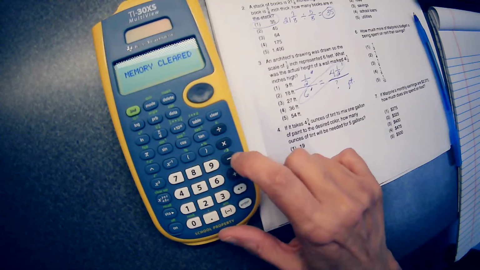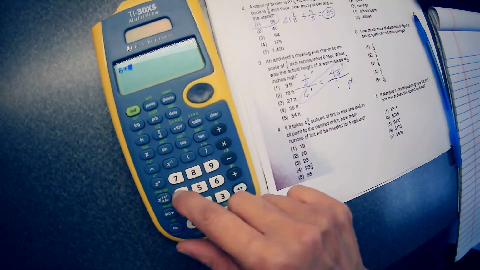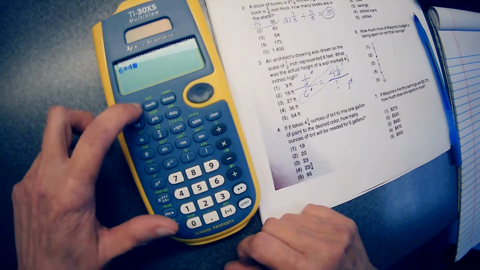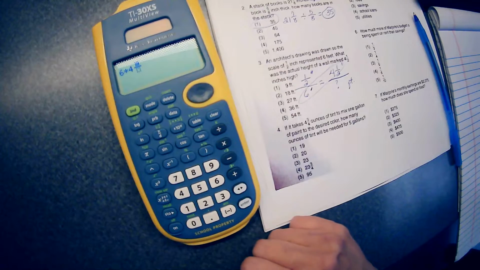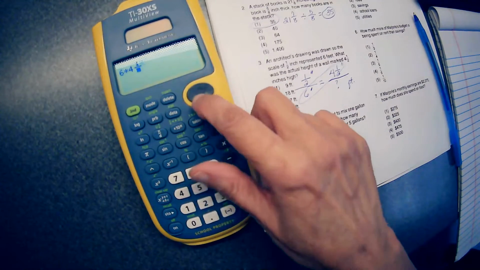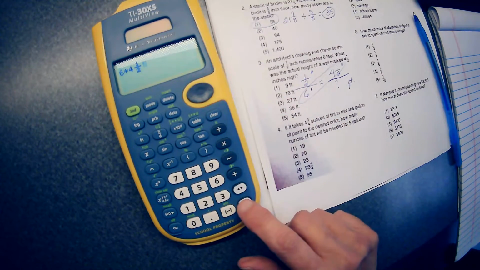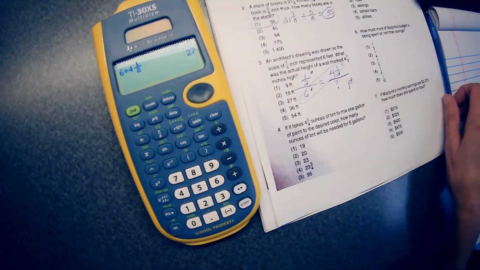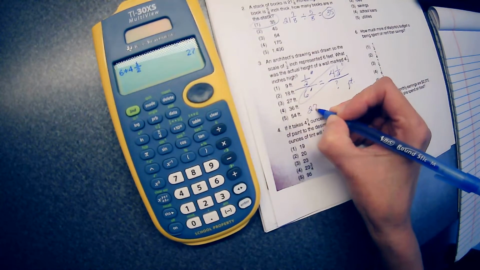Okay, 6 times 4, green second key, the mixed number key, 1, scroll down, half, scroll over, enter. So 6 times 4 1/2 is 27.